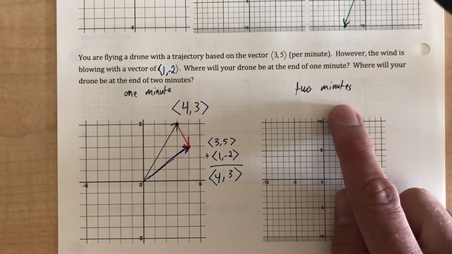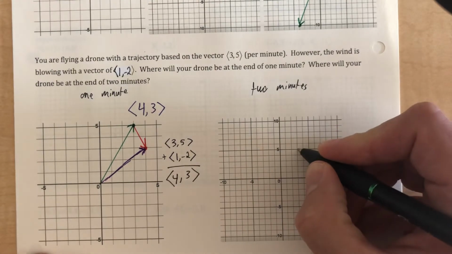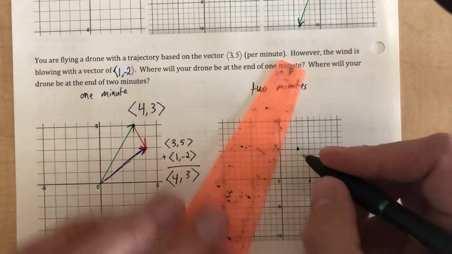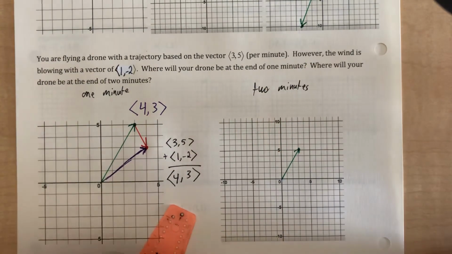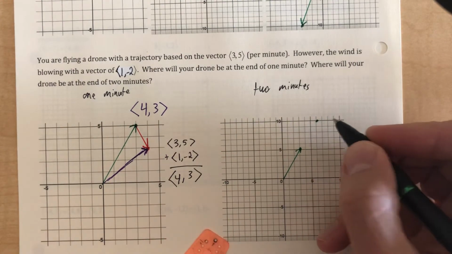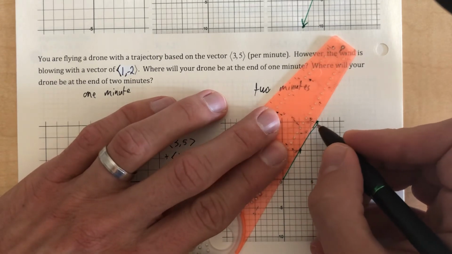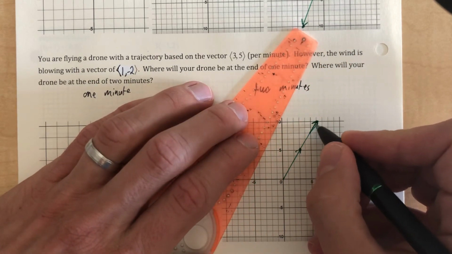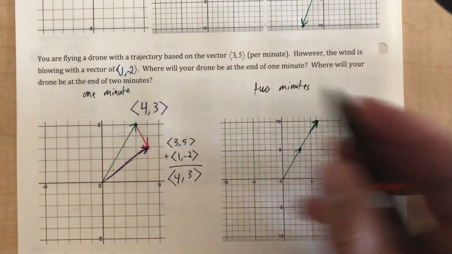Okay, we're going to do this for 2 minutes now. So we're going to go 3, 5 for 1 minute. Here's my first vector. I just flew my drone for 1 minute. And now I'm going to fly my drone for another minute. So we're going to go 3, 5 again. Here it is. 3, 5. And so that is me flying my drone for 2 minutes. Well, the wind is also blowing for 2 minutes. So we're going to go 1, -2 twice.